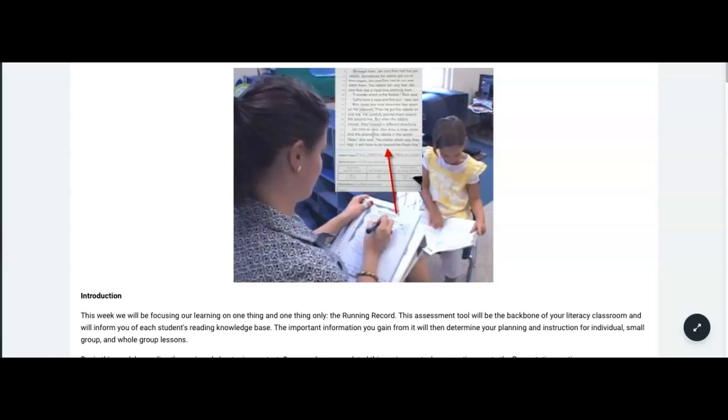These understandings should inform your planning and instruction. So it's not just taking the running record and figuring out the accuracy rate and the self-correction rate. The power lies in the analysis of the miscues.